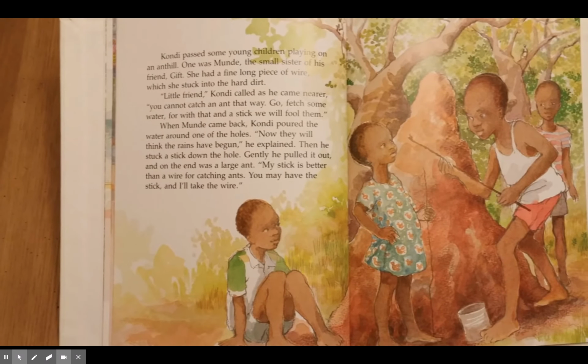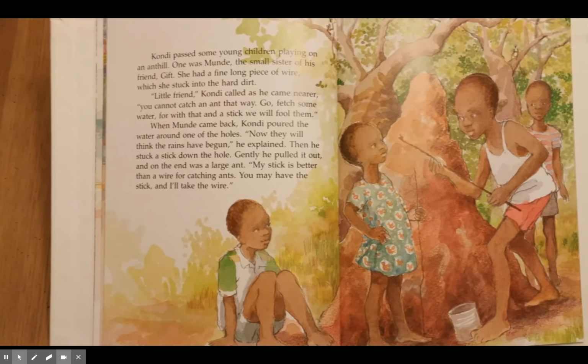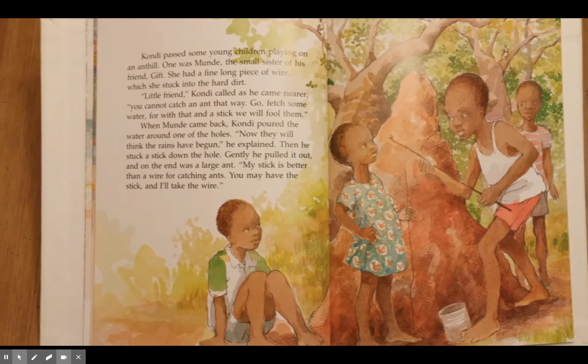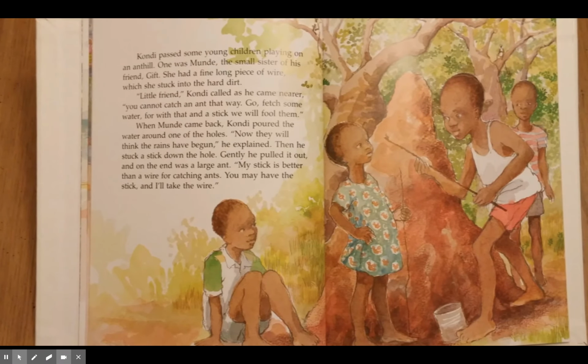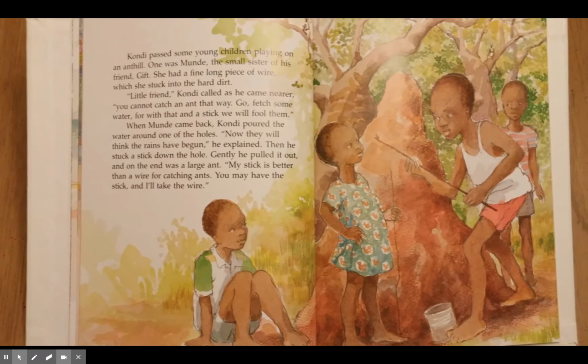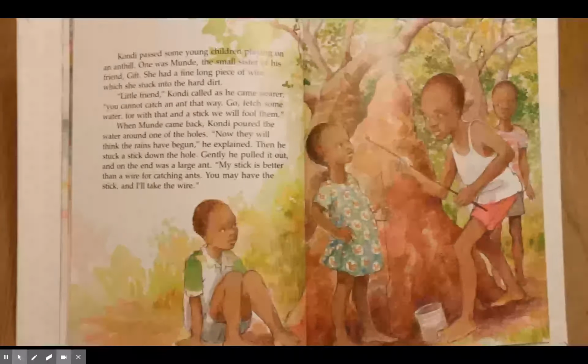Condi passed some children playing on an anthill. One was Munde, the small sister of his friend Gift. She had a fine long piece of stick which she stuck into the hard dirt. "Little friend," Condi called as he came nearer, "you cannot catch an ant that way. Go fetch some water, for with that and a stick we will feed them."